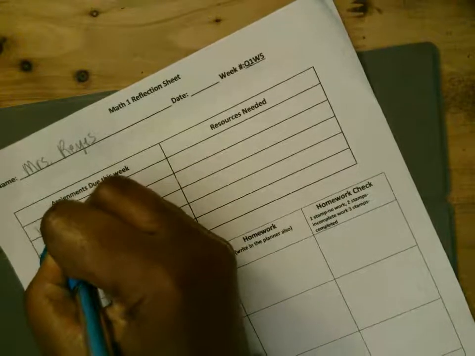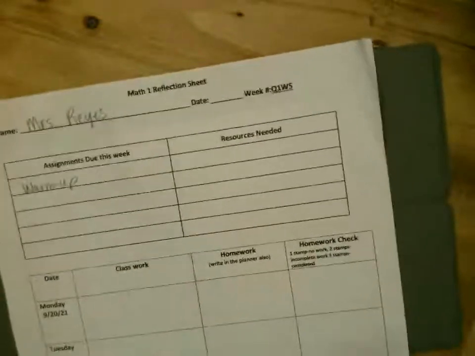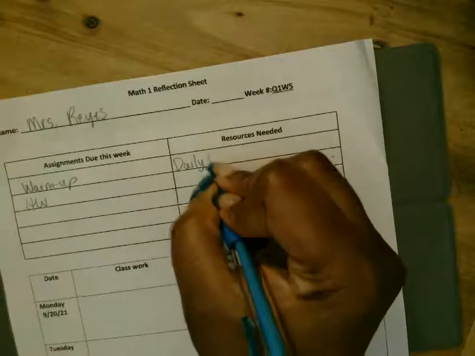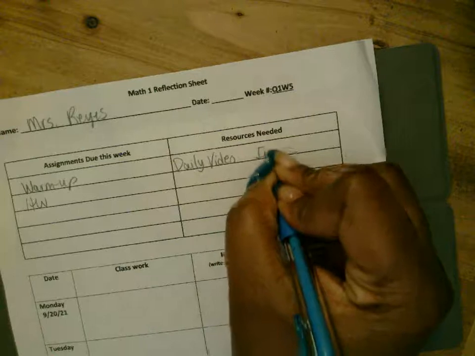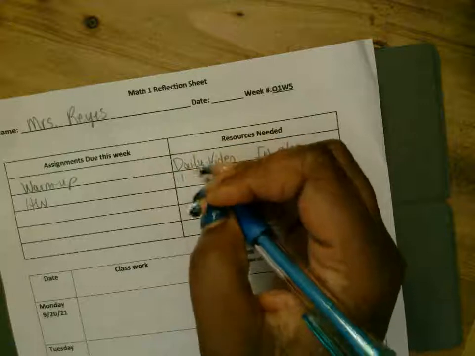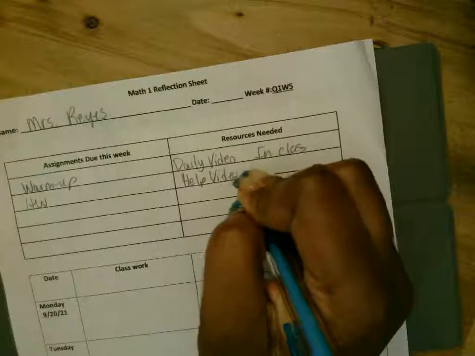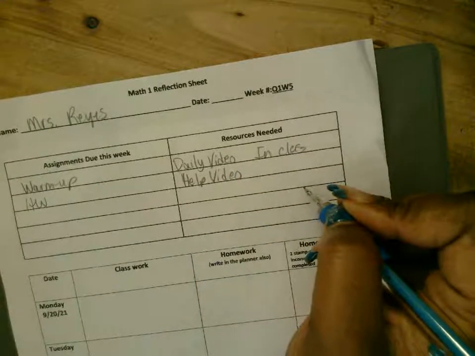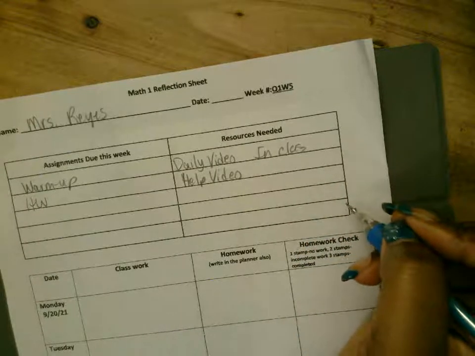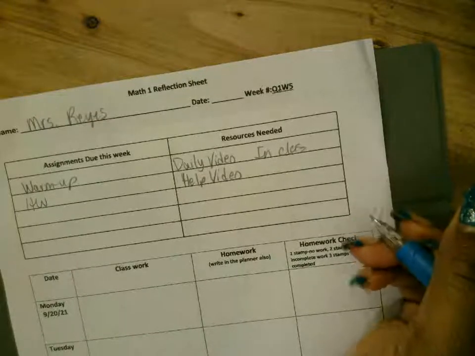All right, so here we go with what is due this week. The warm up is due this week, as usual. Each day is worth 25 points. The homework is due this week. Our resources, of course, are the daily videos. This is also done in class. There are going to be some help videos that I'm going to put out for this week. Today, I'm going to show you in the daily video how to do the homework for tonight. And if I need to make another help video for the homework, then I'll include that tomorrow.